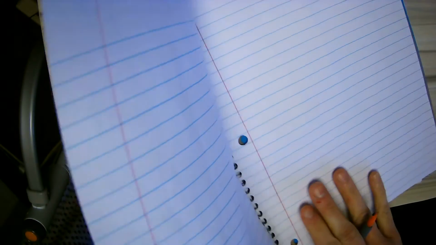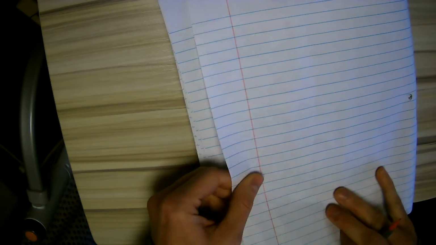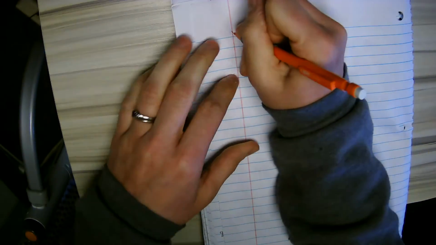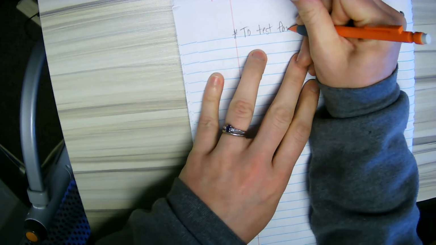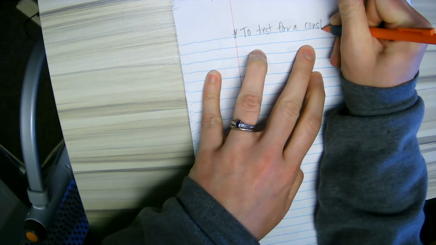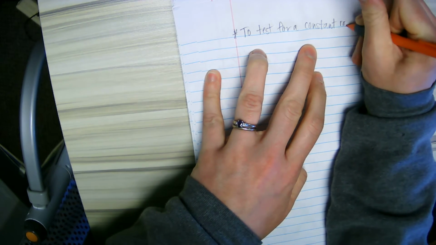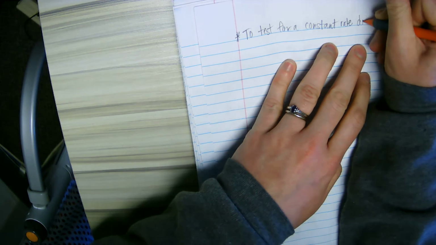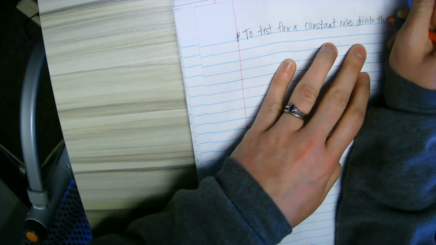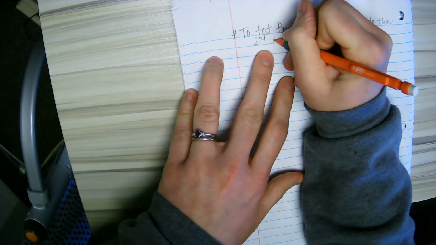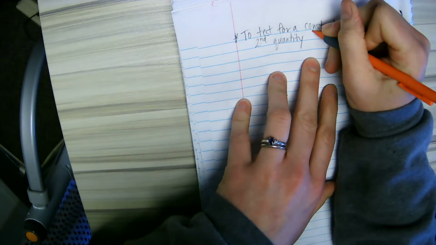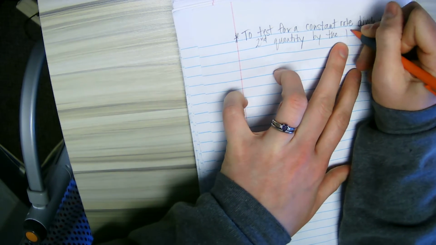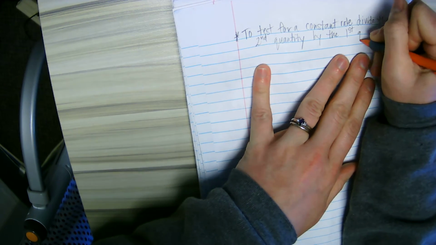So if we're looking at another one, right, so let's write that down. To test for a constant rate, divide the second quantity by the first quantity.